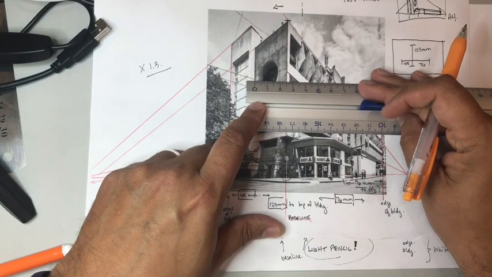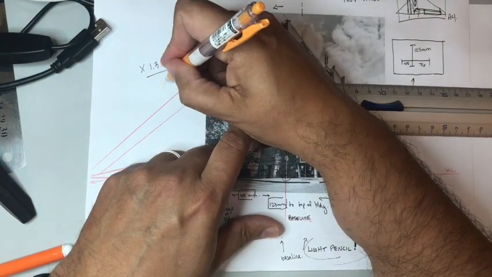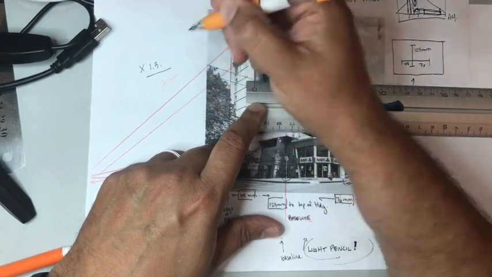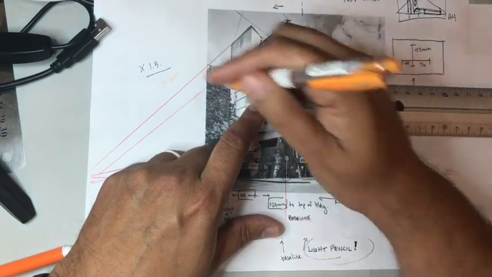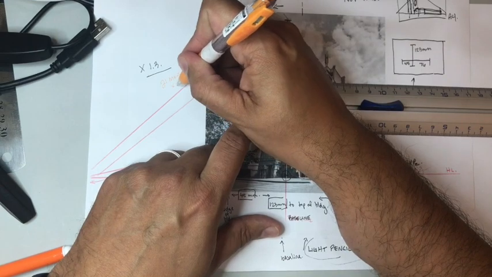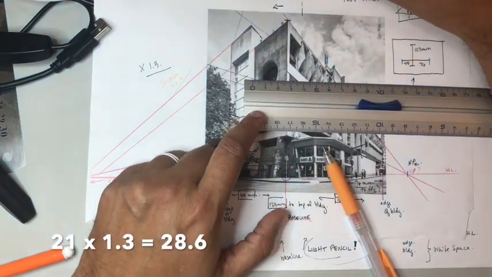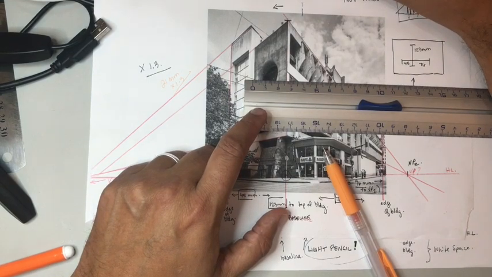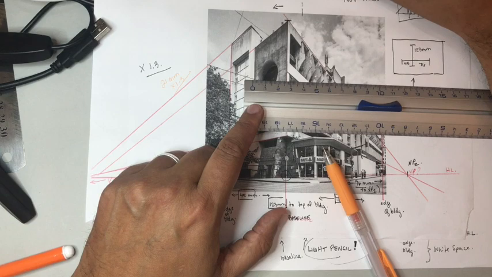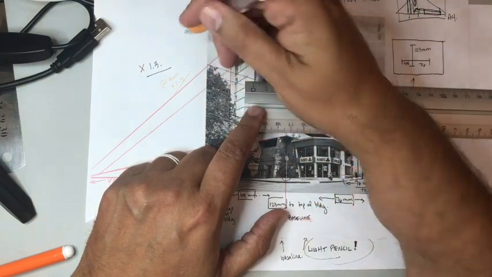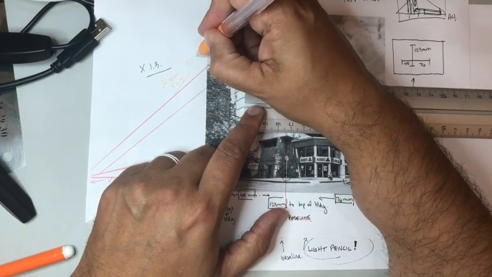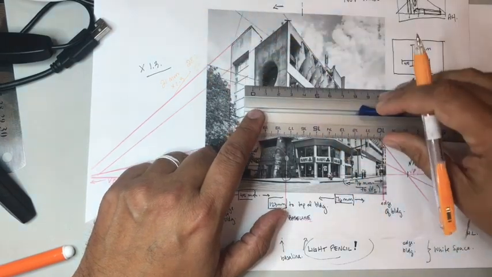Now remember that I need to multiply everything by 1.3. So 21 times 1.3 is my increase. That gives me 28.6. So when I move on to my final version and draw that, I know that I'm going to write down and measure 28.6.